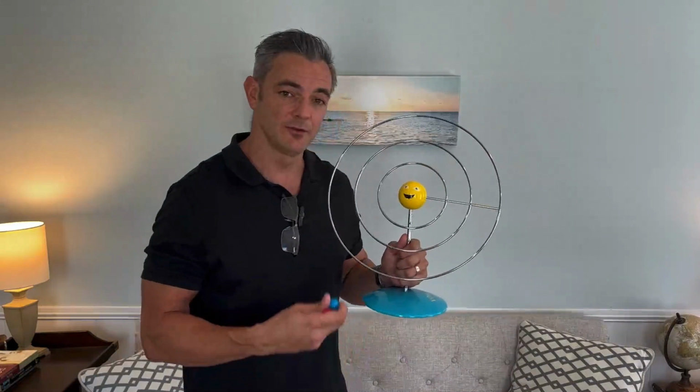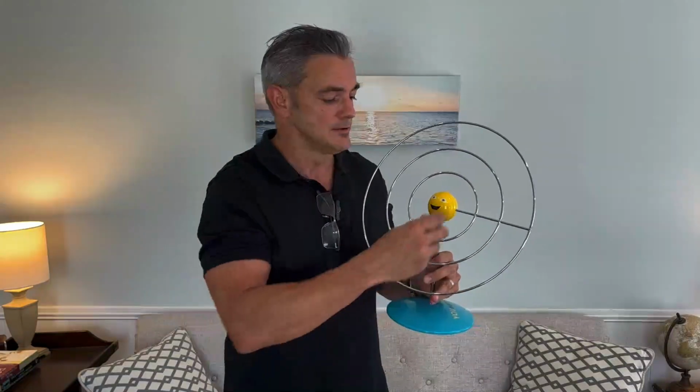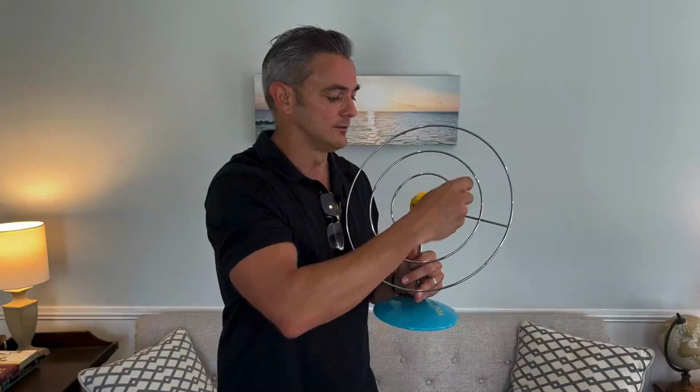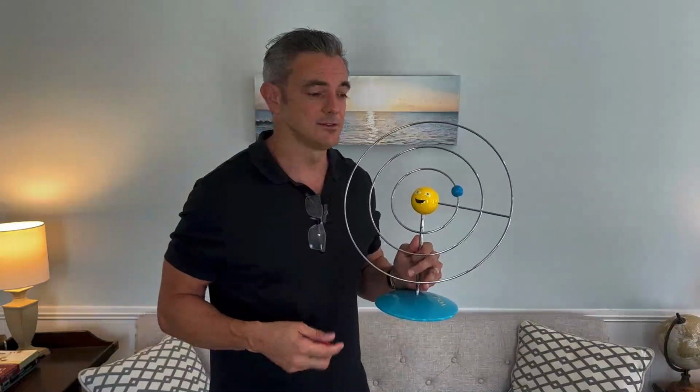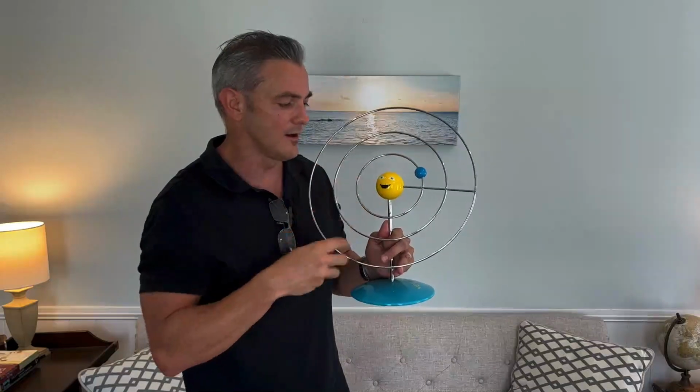You might tell a client, in IFS, we would consider that a manager part of us. These parts are trying to protect us, so we might want to put that right here. It explains it: this is the manager part. Or you can have the client pick the ball and put it where they want to put it. This is always revealing as well. It's a really good way to get them involved, and it's interactive. It's visual. A lot of clients love this.